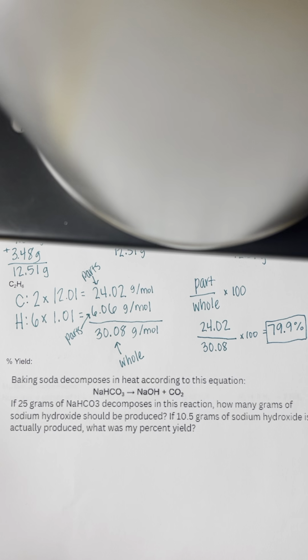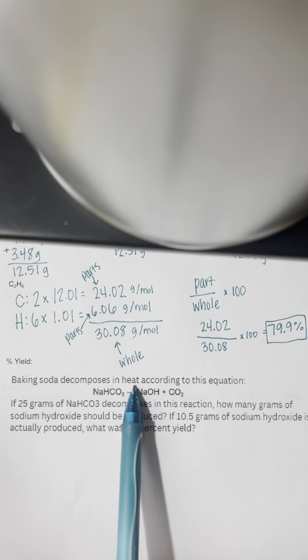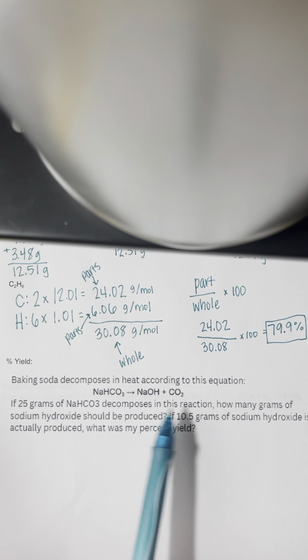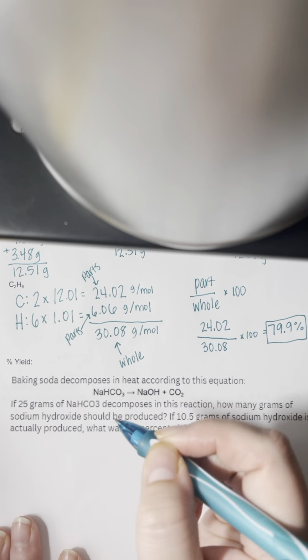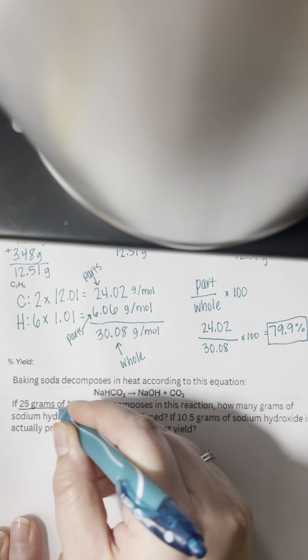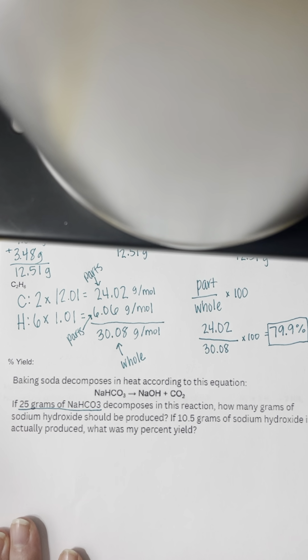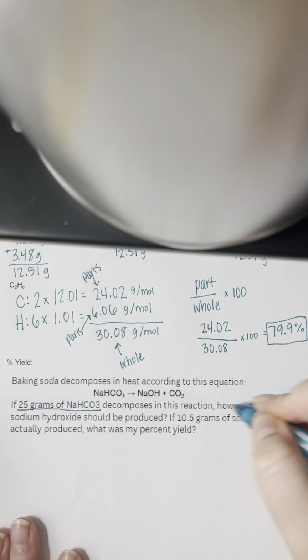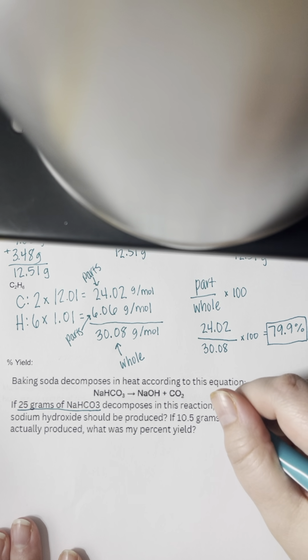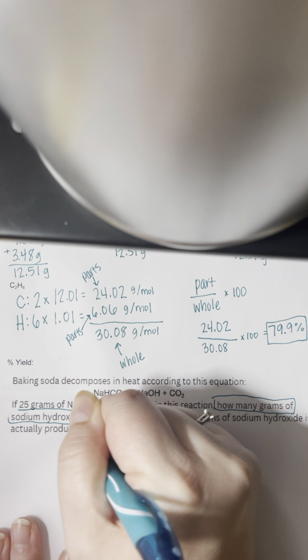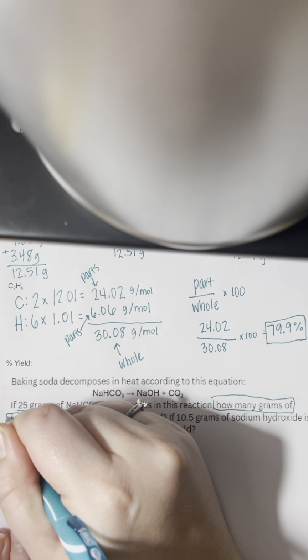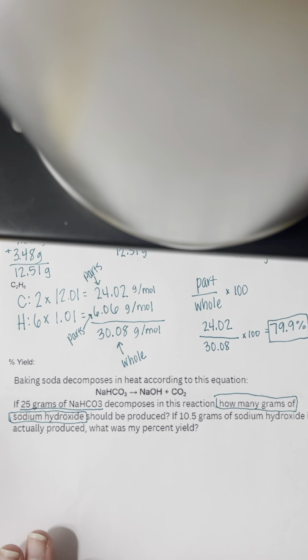So let's just read the problem here. It says baking soda decomposes in heat according to this equation. So it gives us a nice little chemical equation there. It says if 25 grams of NaHCO3, let's underline that, decomposes in this reaction, how many grams of sodium hydroxide, that's what we want to figure out, should be produced?